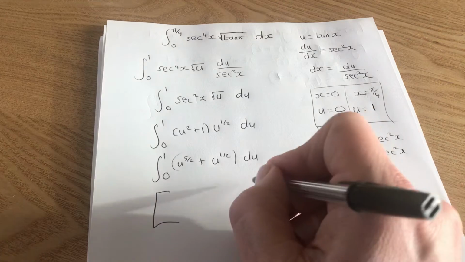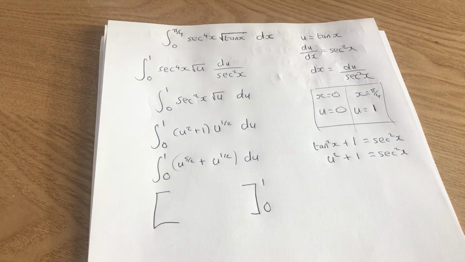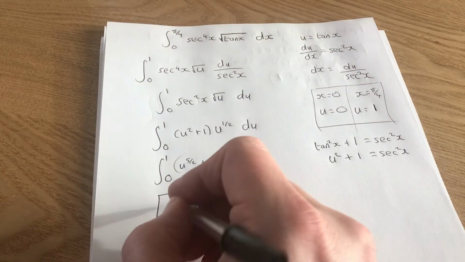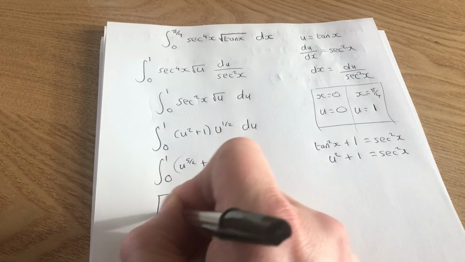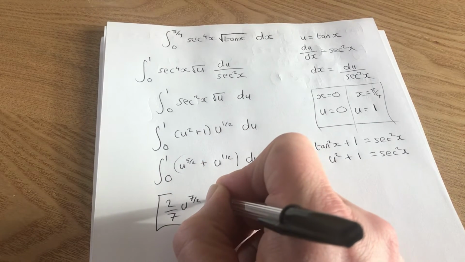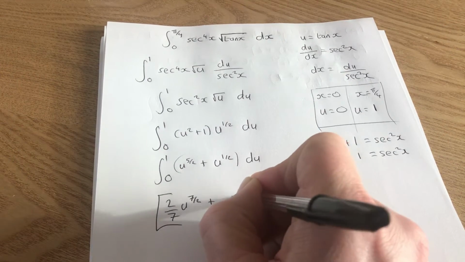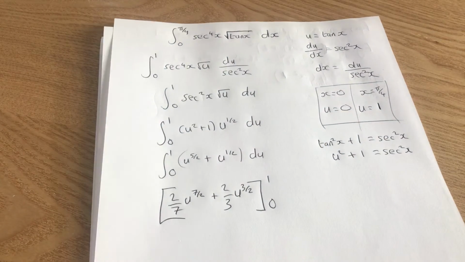And let's move it up a bit so you can actually see. Now we're going to do some integrating here. So that's going to be u to the 7 over 2, times 2/7, plus u to the 3 over 2, times 2/3.